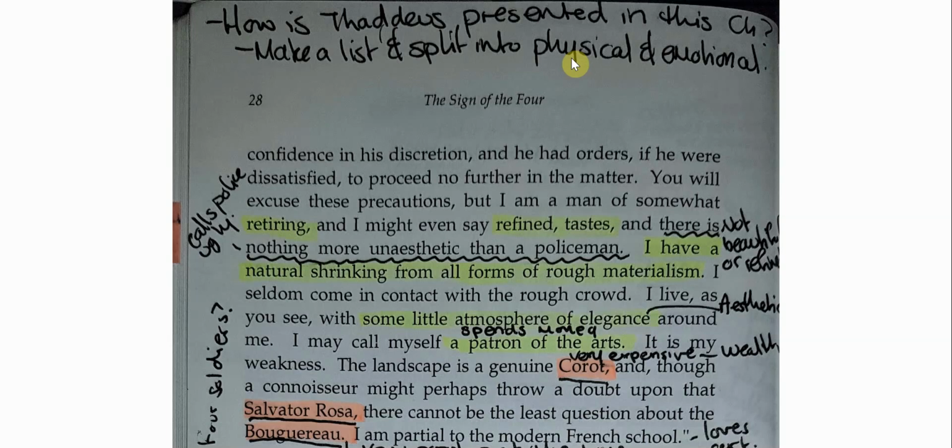Here then we get more descriptions of Thaddeus Sholto. He describes himself as retiring, as having refined tastes. This means that he has experienced so many things now that he can really spot the best of things, and that he really enjoys the best of things, whether it be food or art or wine or culture in general. He really only likes the best, which again, that's class.